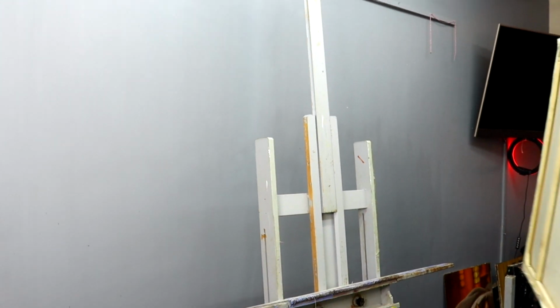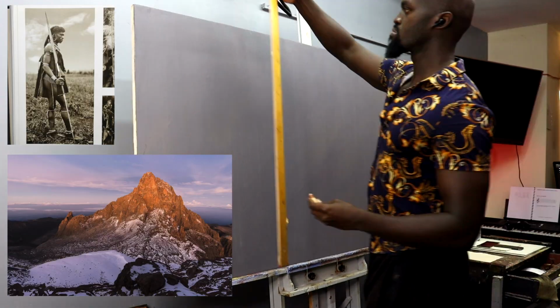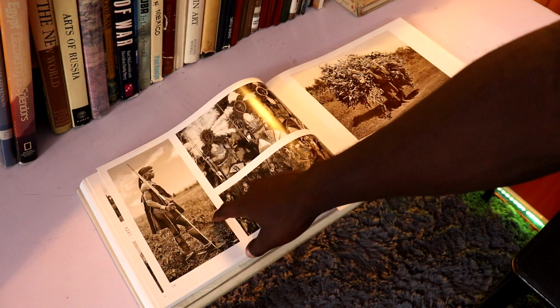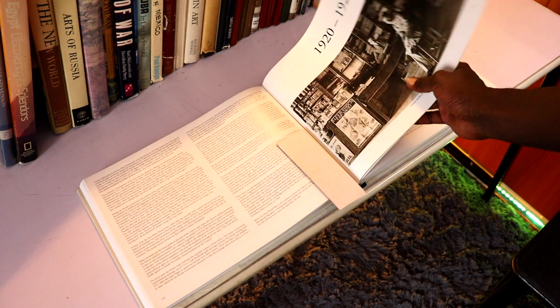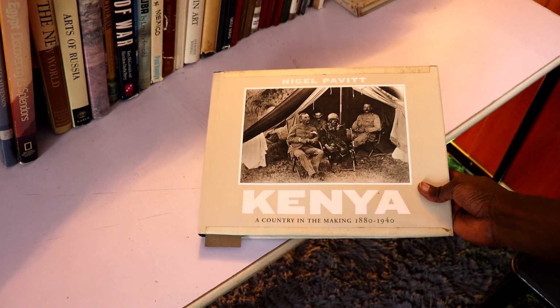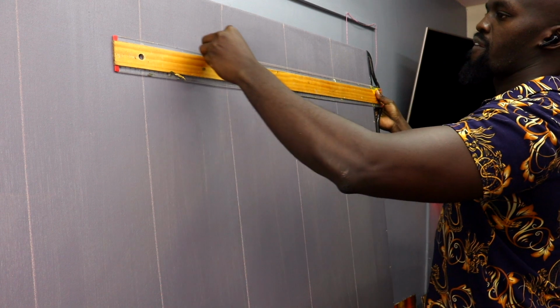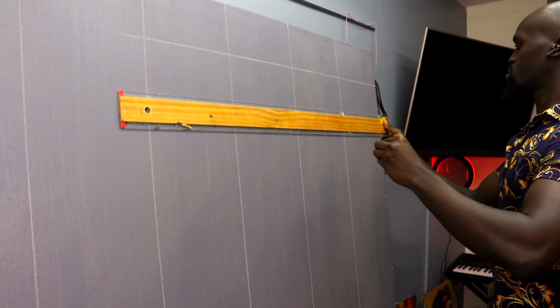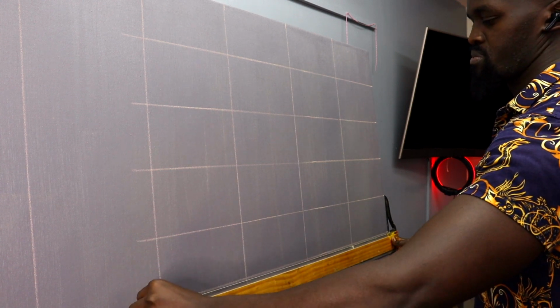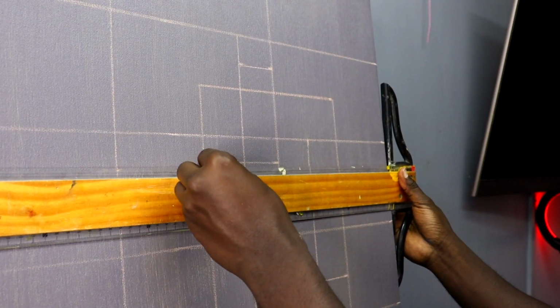The goal for today's painting will be to combine these two images, one being that of a Kikuyu warrior taken sometime between 1920 and 1929 according to my source material, which was a photography book by Nigel Pavitt known as Kenya, a Country in the Making. The second image of Mt. Kenya is a much more recent one taken in 2015, and I'll try and merge these two into something that approximates an old photograph that has been rediscovered after enduring quite a bit of damage.